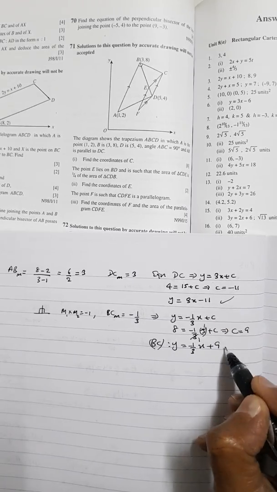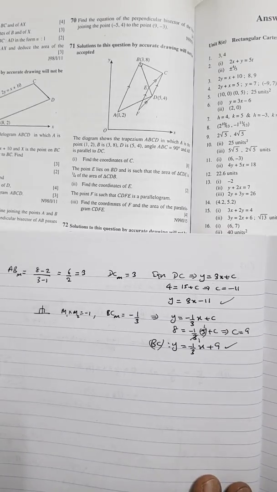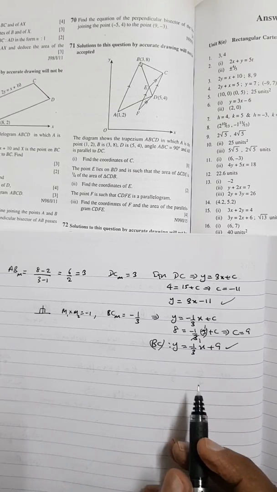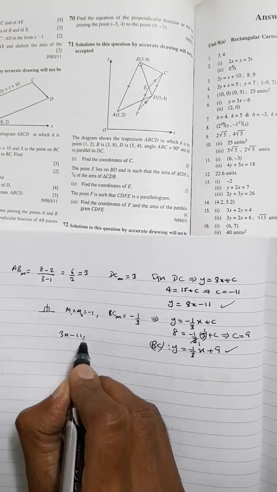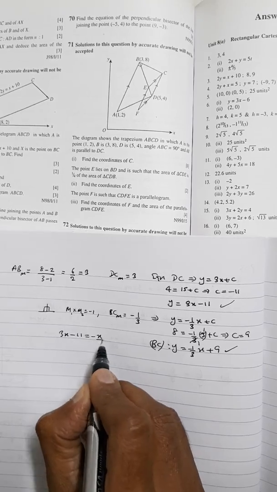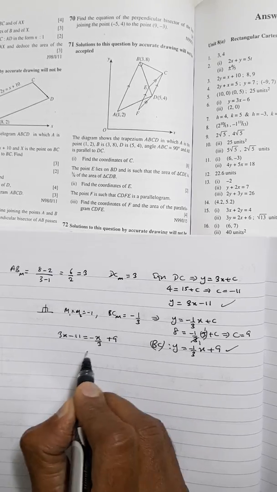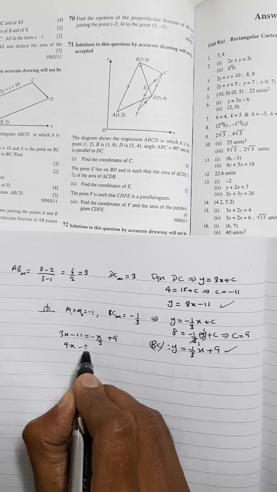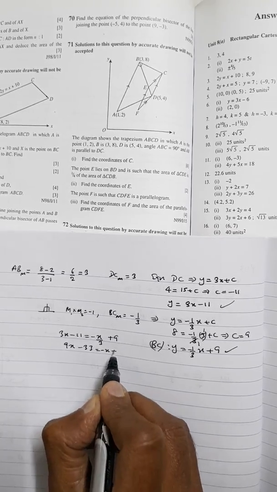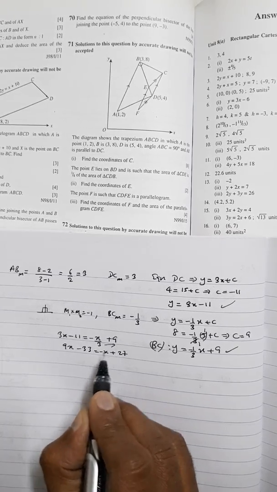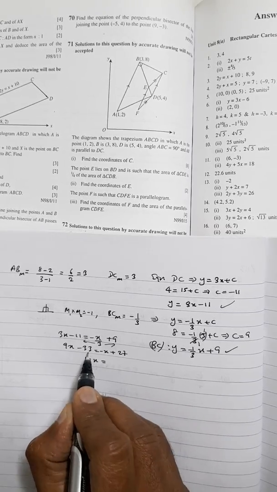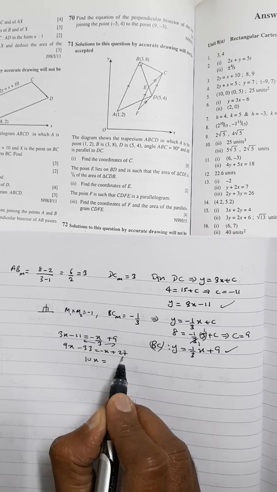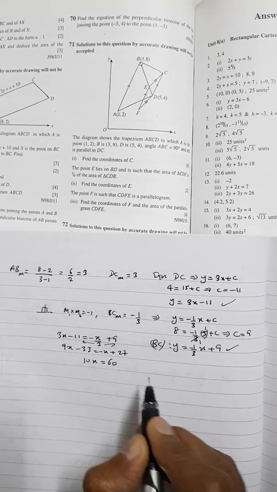I got this equation and that equation, and they can be solved simultaneously. So if I solve these two simultaneously, I'm going to get 3x minus 11 equals minus 1/3 x plus 9. Multiplying by 3 on both sides, 3 times 3x is 9x, minus 33, is equal to minus x plus 27. 9x plus x is 10x, and 33 plus 27 is 60.